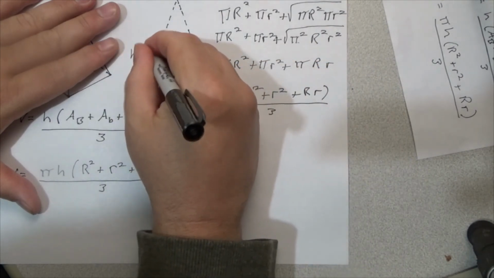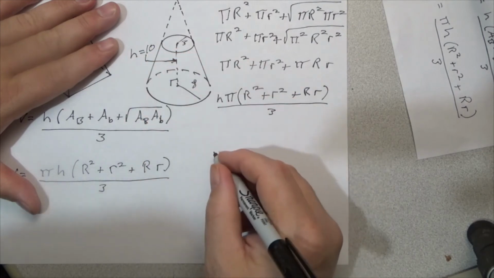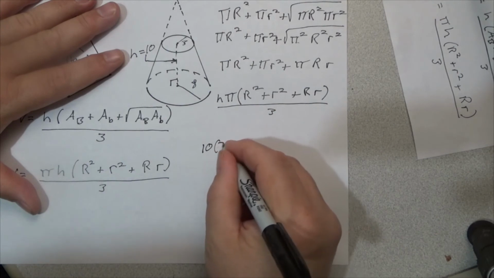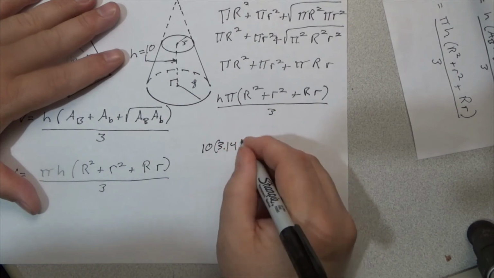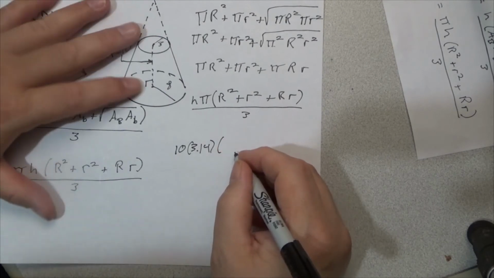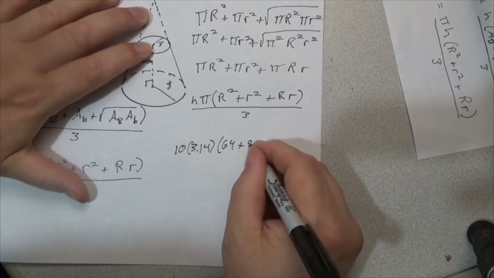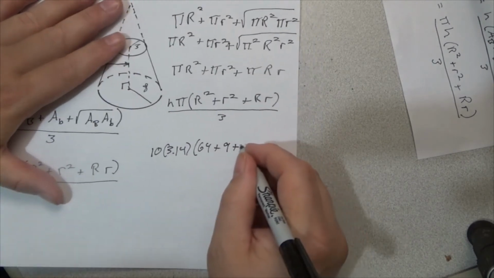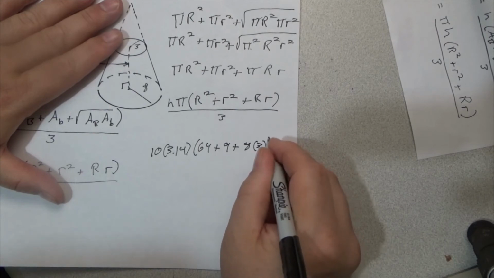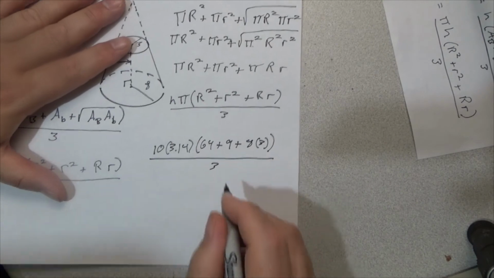So h equals 10. So 10 times 3.14 times big R squared is 64 plus little r squared is 9 plus 8 times 3, all of that divided by 3.